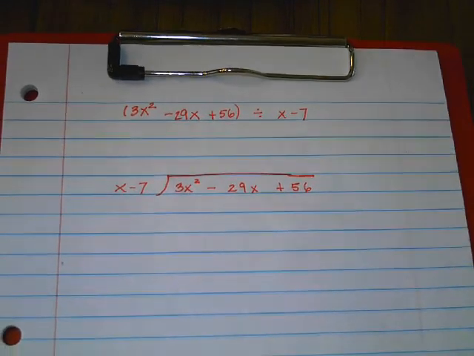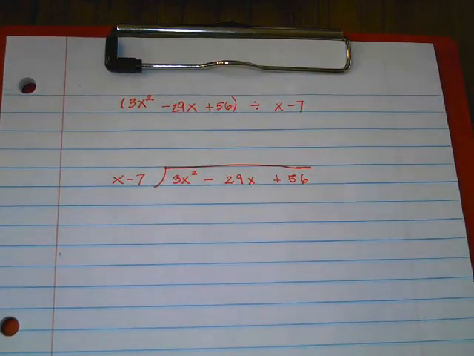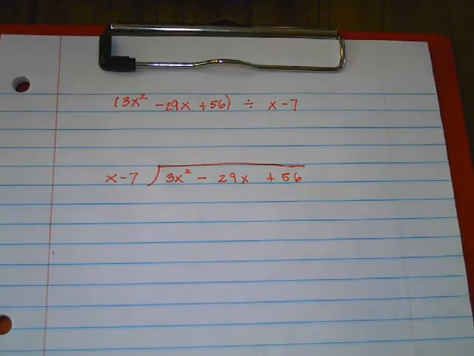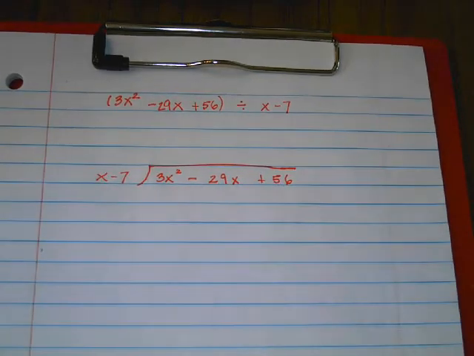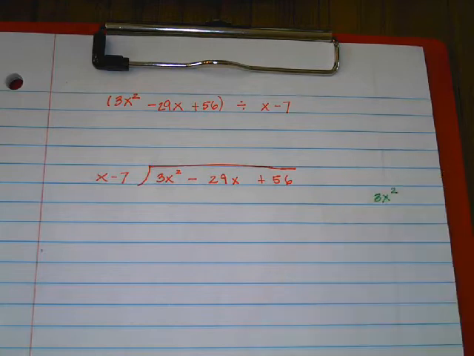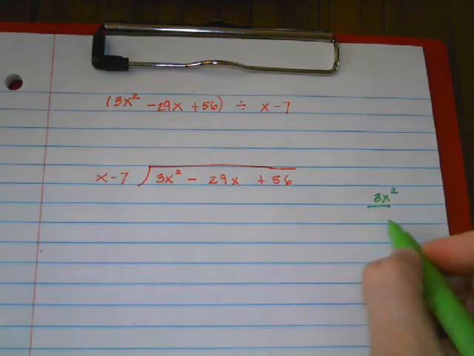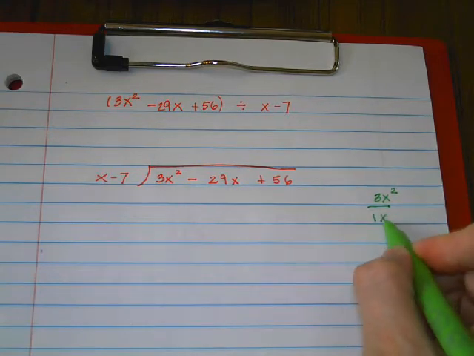Alright, let's see who remembers some of our steps. Alright, so Cornelius, what is our first step? What do we do first? That's correct. We take the first term of the dividend, which is 3x squared. Beautiful. And what do we do with that? That's correct, Coco. We divide by the first term of the divisor, which is 1x.